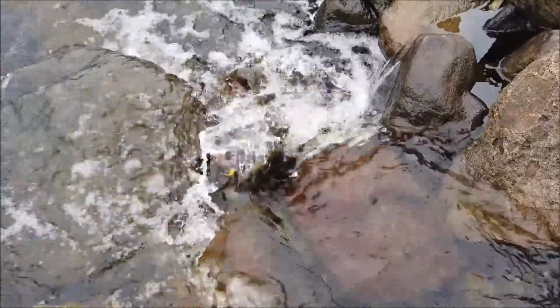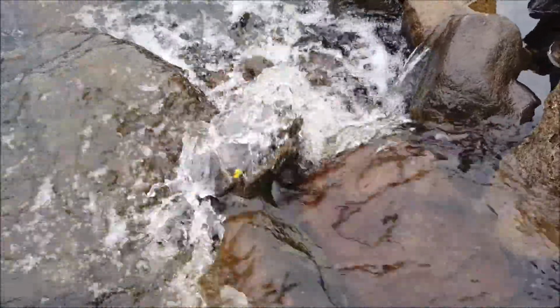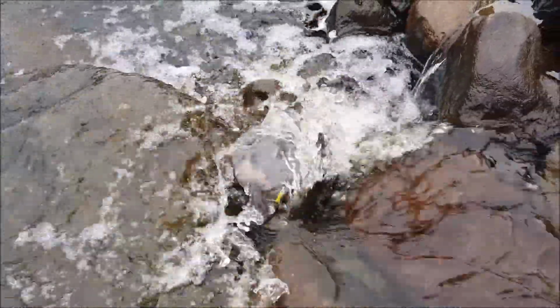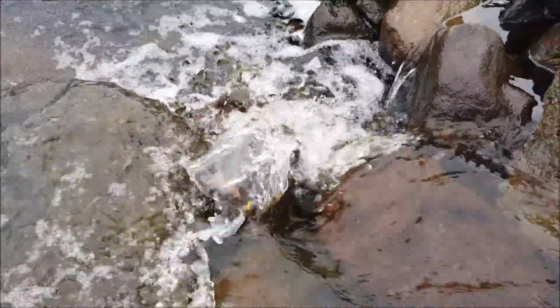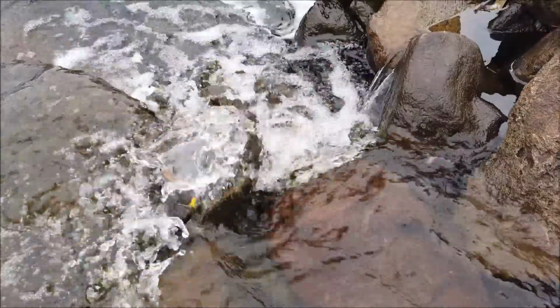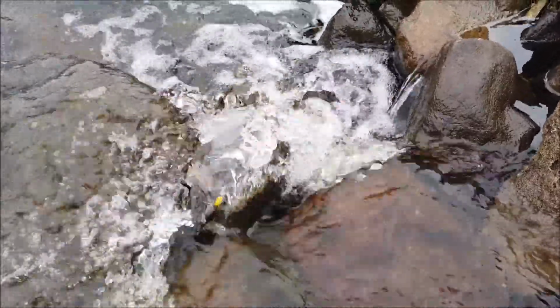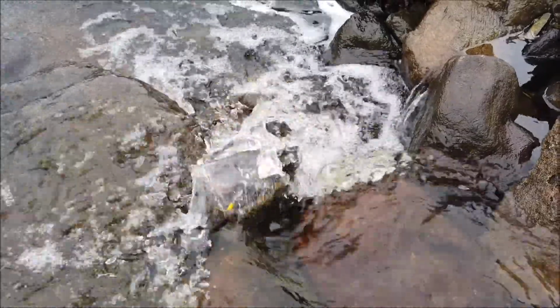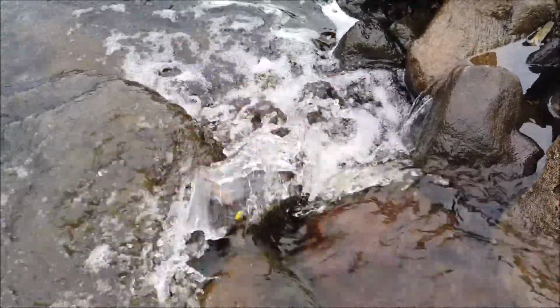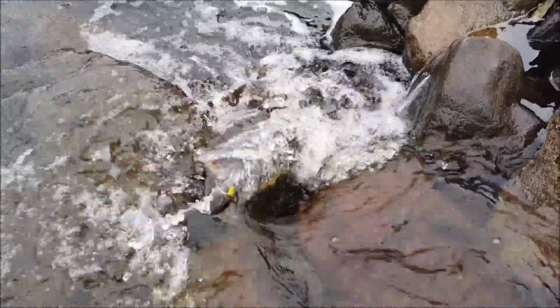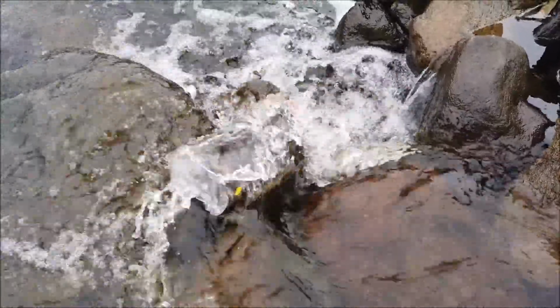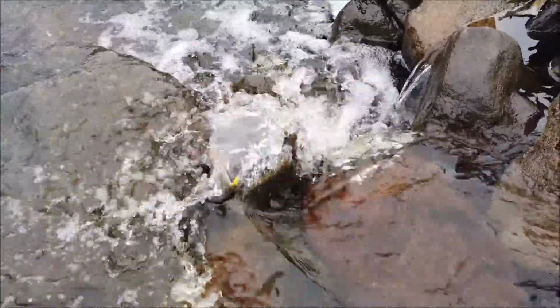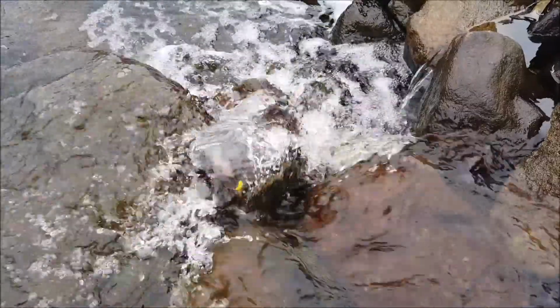So keep an eye out for those small details, like this piece of rock that's got water moving under pressure against it. In fact, there's even a couple of leaves stuck against the pressure of the water. Sometimes items like this can say as much, if not more, about a watercourse than the wider image could ever.